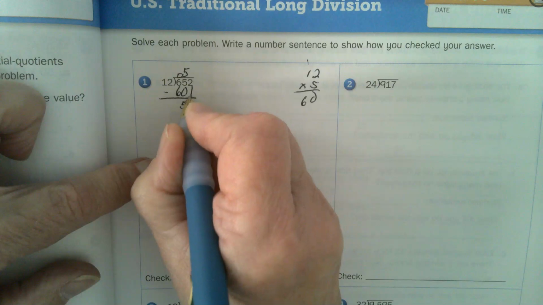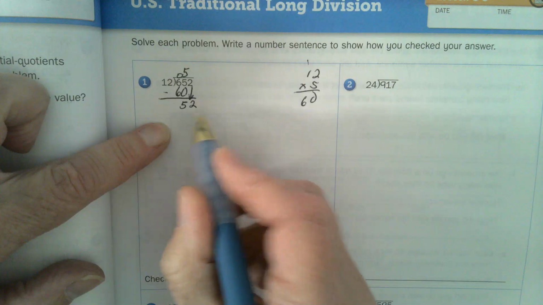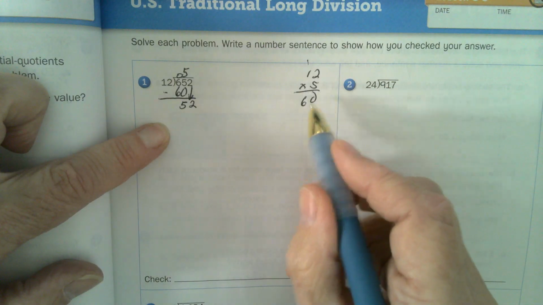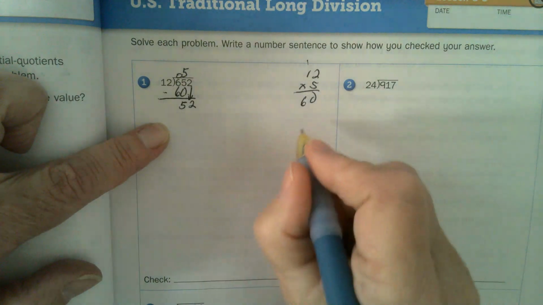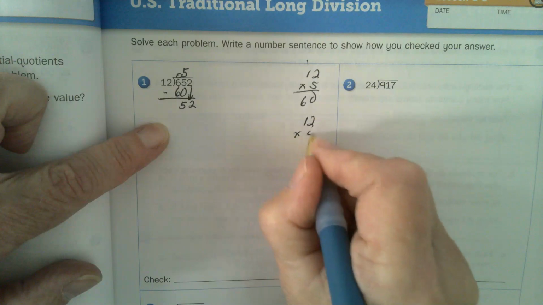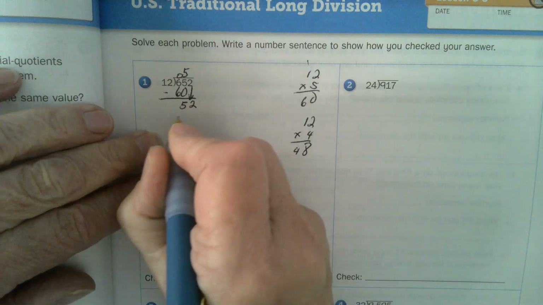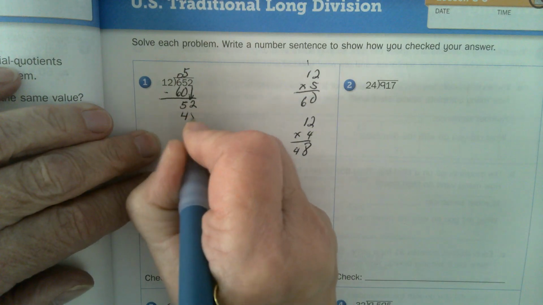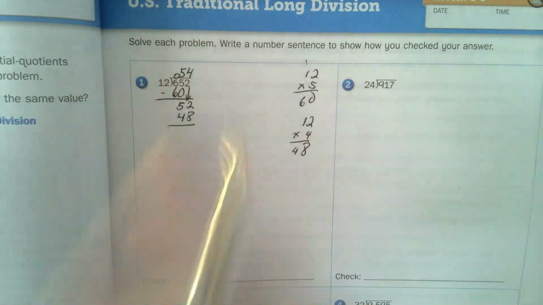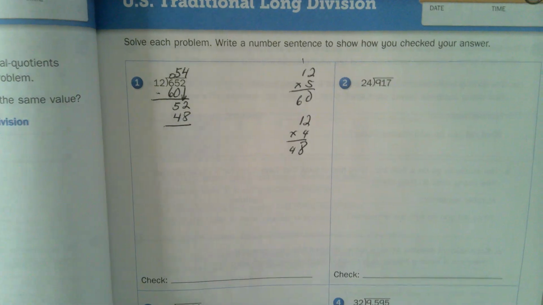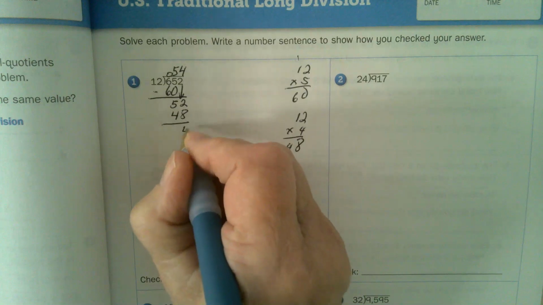Bring down the next number. How many 12s are in a 52? Well, it's smaller than a 5. Don't erase this information that you do over here. So we're going to try a 4. 12 times 4 is 48. That will work. Put the 4 above the 2. Subtract. And when you subtract, you're going to have a 4.